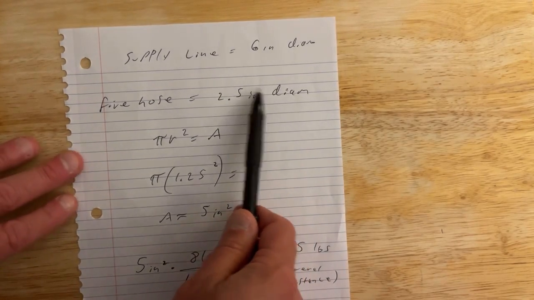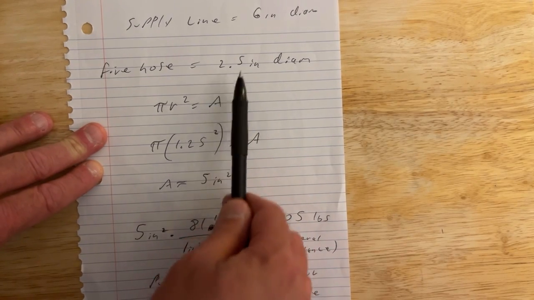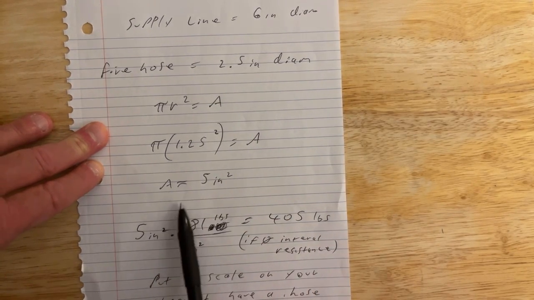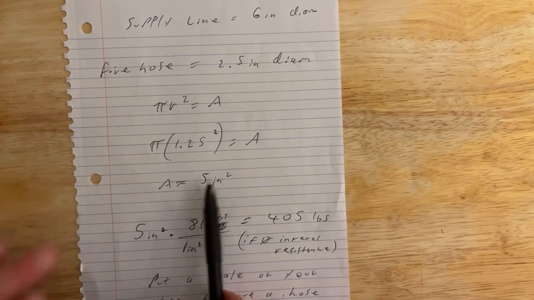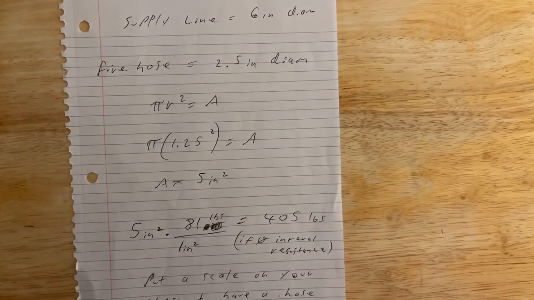Let's turn that diameter into an area, pi r squared. So we have to cut our diameter in half to get the radius, and square the radius. You'll get 5 inches squared. So 5 square inches is the area of this particular fire hose.